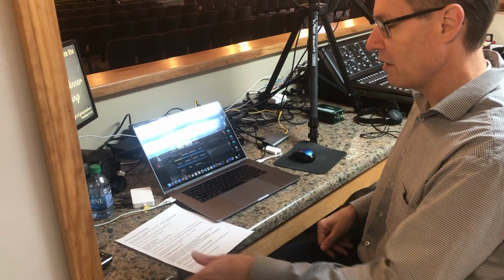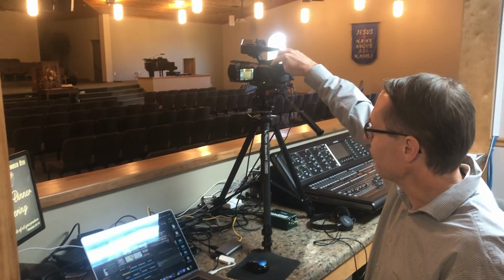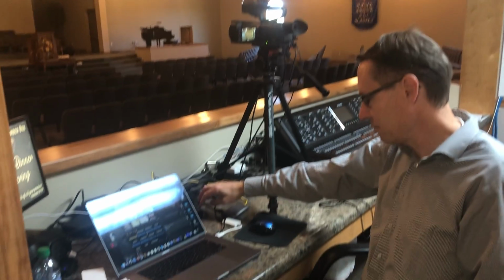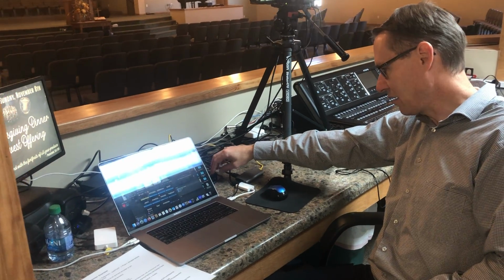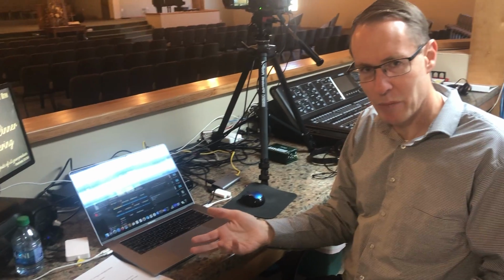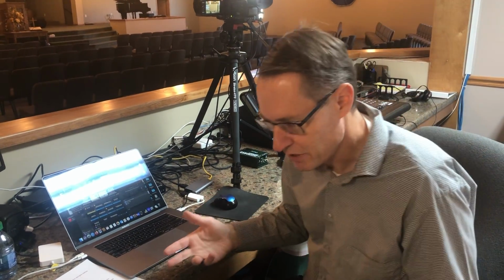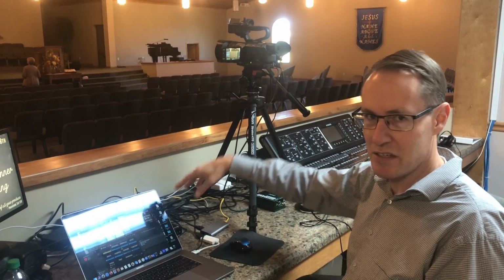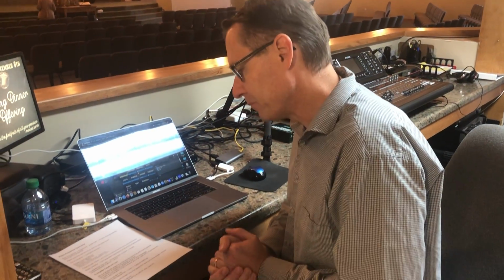You want to make sure that the camera is on. There's an on-off switch right here. You want to make sure that the encoder is on, and this little black box here has an on-off button. Most likely it'll be on, but if there was a predicament where I wasn't able to be here, obviously those two things need to be on.